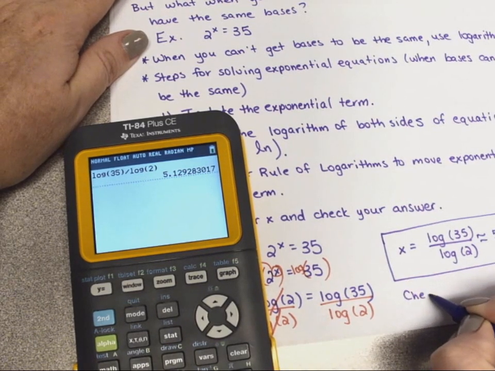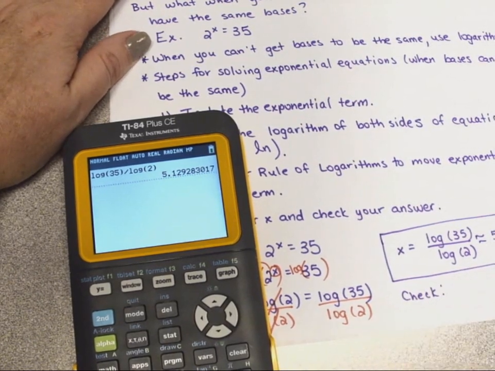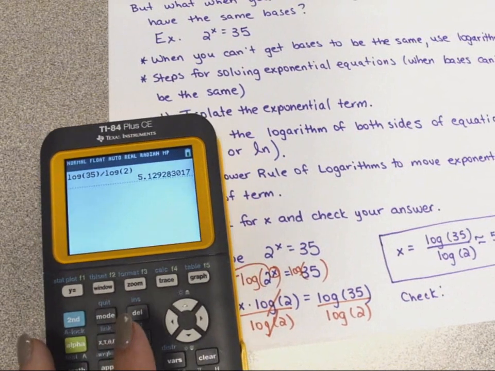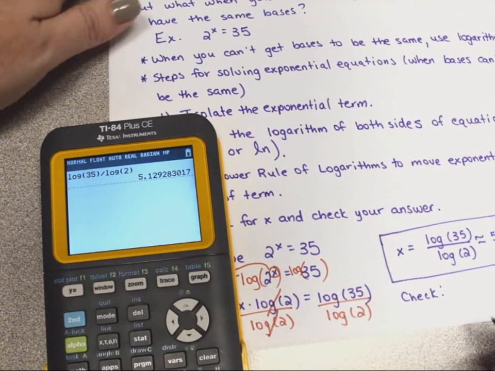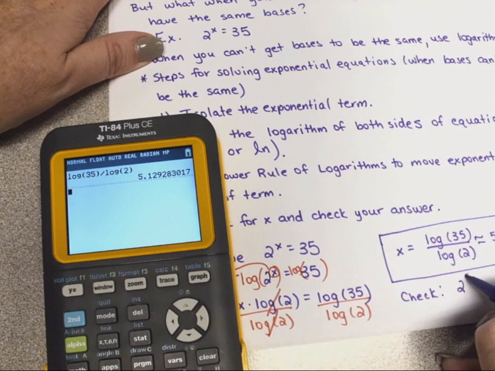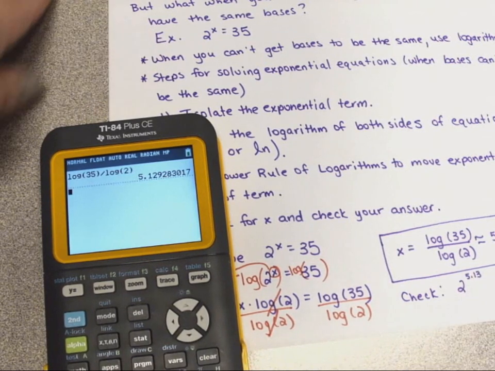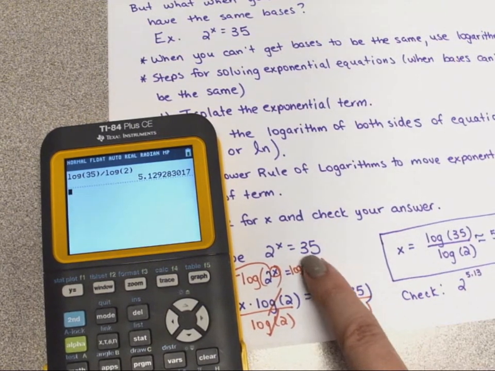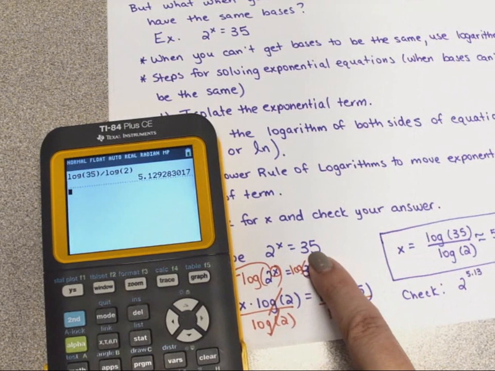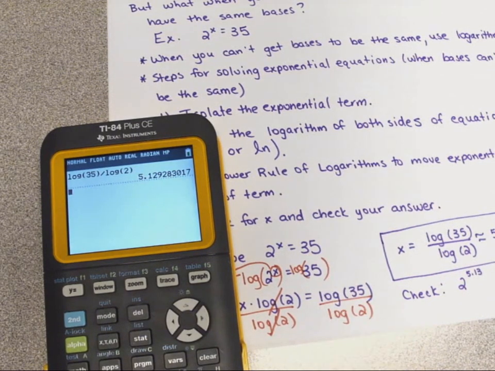All right, so let's check it and make sure that that's right. Okay, so let's go back to the original problem. So what are we basically saying if our answer is 5.13? We're saying that 2 to the 5.13 power should be awfully close to what number? Well, no, that's our answer. That's our exponent, right? What would 2 to that power have to be really close to? 35, right? So let's check it.